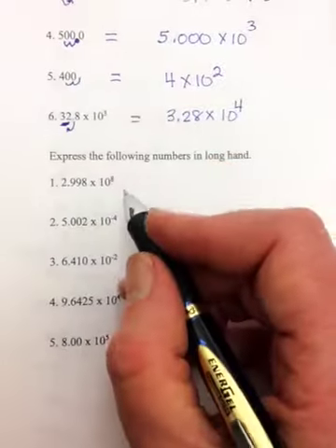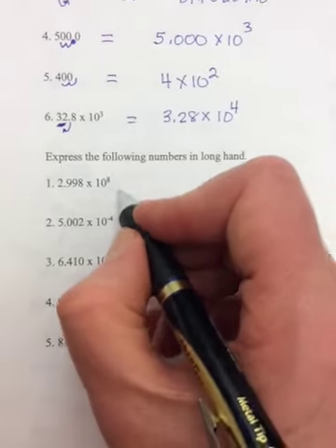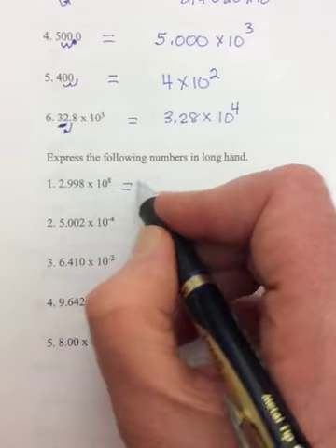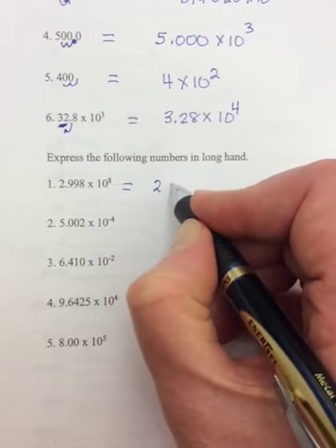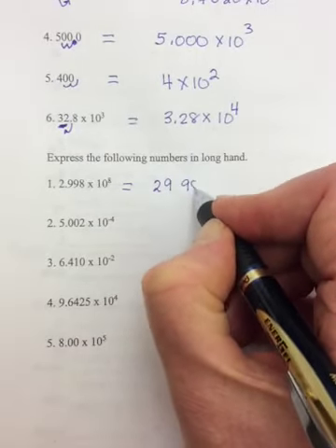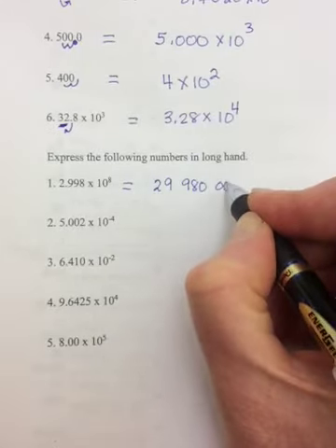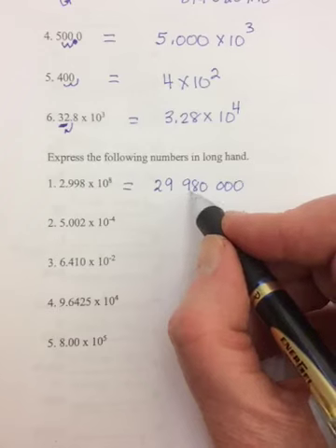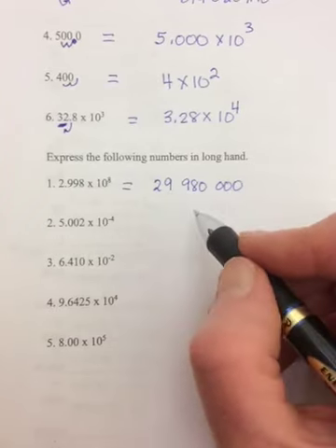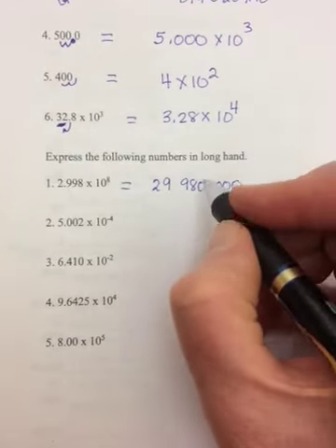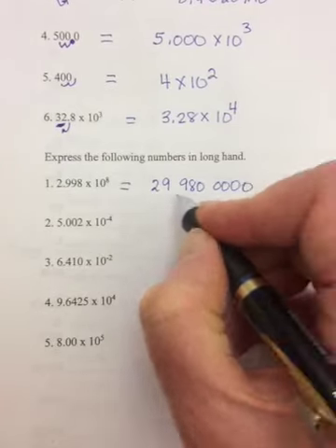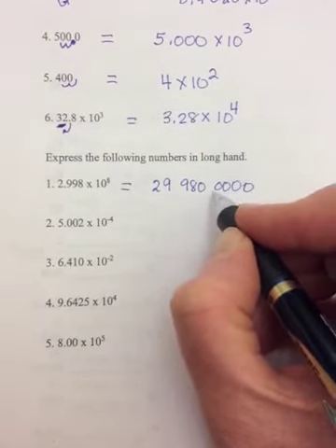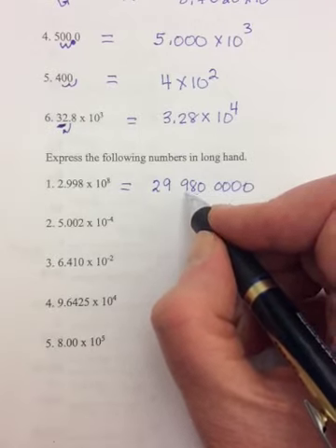Okay, so that's the top piece. The bottom piece wants you to do the opposite. Wants you to write it out in longhand. So instead of 2.998 times 10 to the 8th, it wants you to write it out as 29980,000. Right? 1, 2, 3, 4, 5, 6, 7. I think I lost a decimal, or lost a spot. So much for me trying to write it. 1, 2, 3, 4, 5, 6, 7, 8.